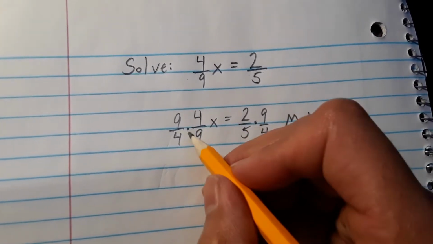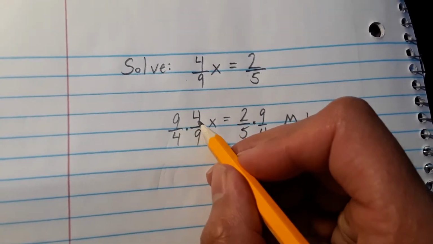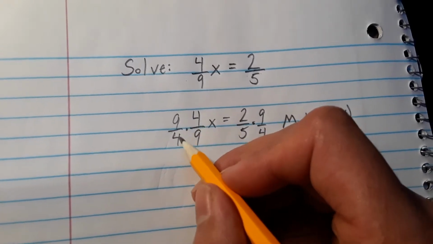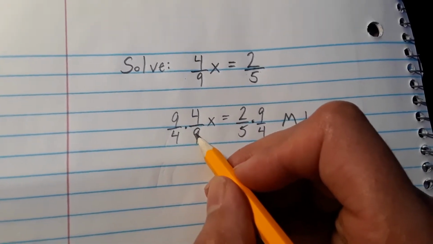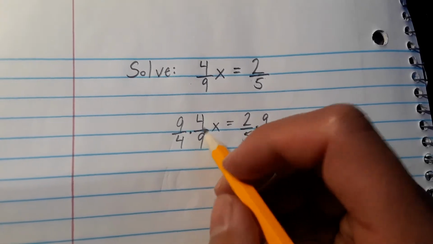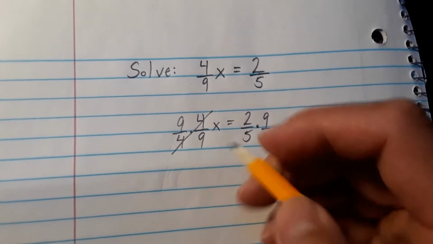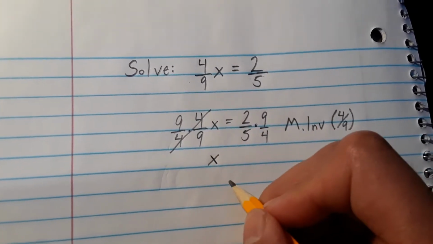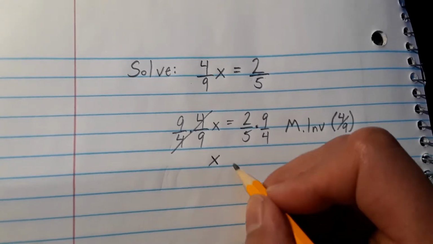9/4, and over here 9 times 4 is 36 over 4 times 9, that's 36. We get 36 over 36, which is just 1. We can cancel, and we're just left with x on the left.